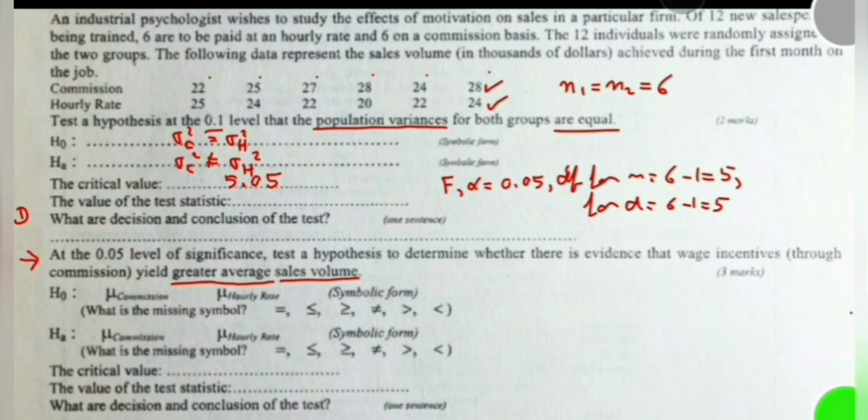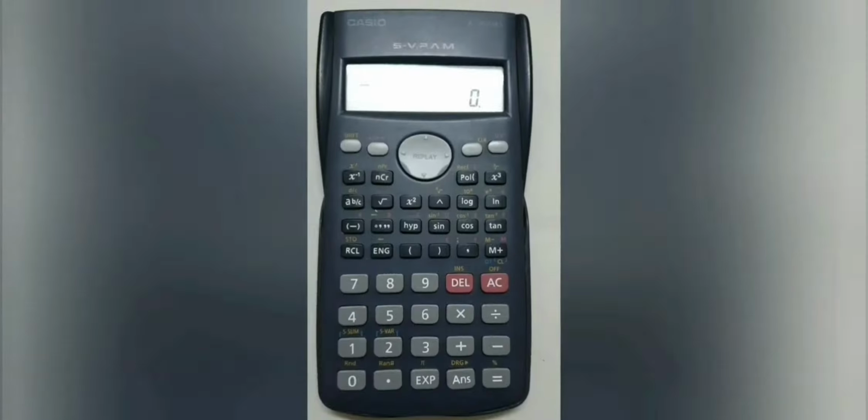Some calculators write S for sample standard deviation, and some calculators write X sigma n minus 1 for sample standard deviation. We have to use sample variance, therefore we will press S, and immediately square, equal to. Then we will copy the value and we should take 4 decimals.